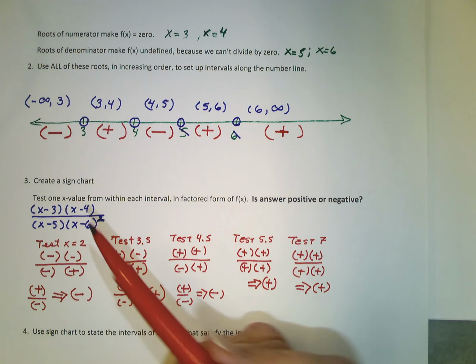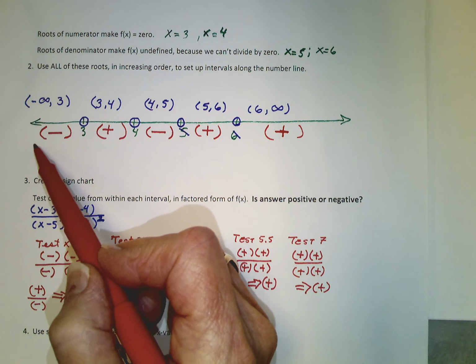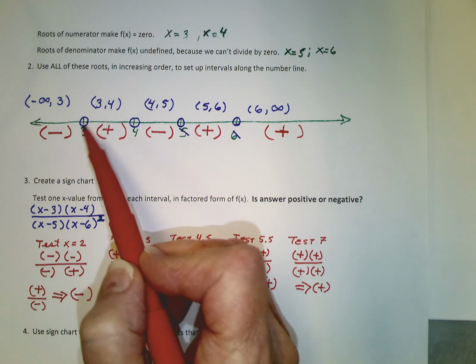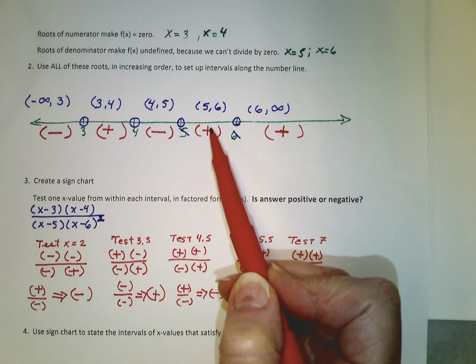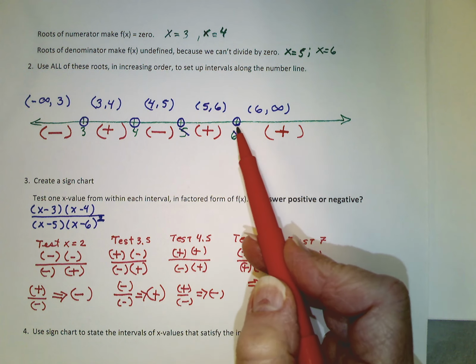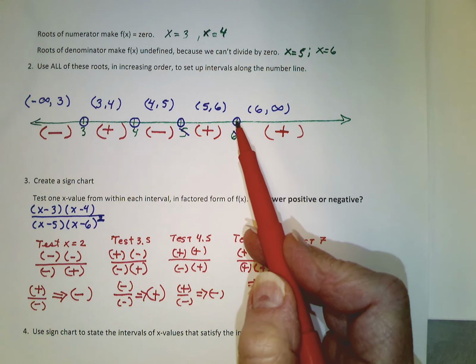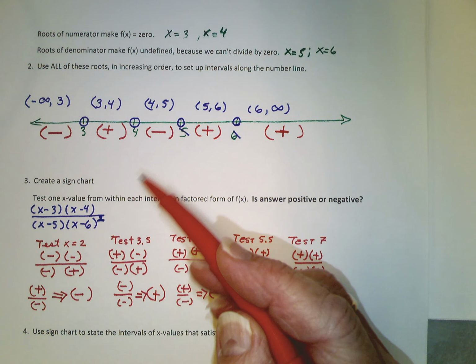So now, even though we don't know what the graph looks like, we know that the y values, the answers, are all going to be negative here, they're all going to be positive here, they're all going to be negative here, they're all going to be positive here, and they're going to stay positive here. Apparently the graph bounces, possibly because that x equals 6 was a double root.